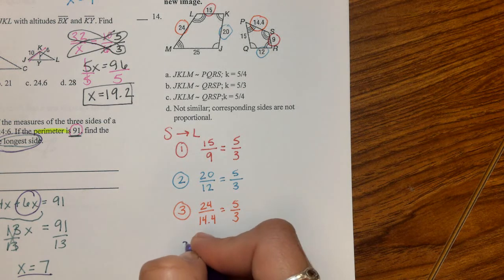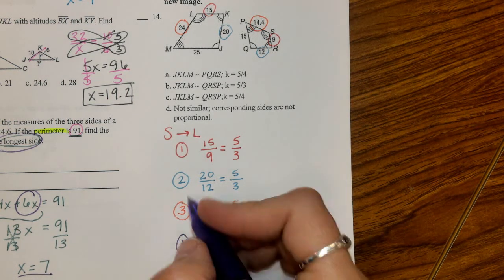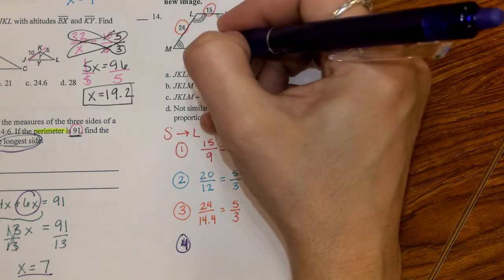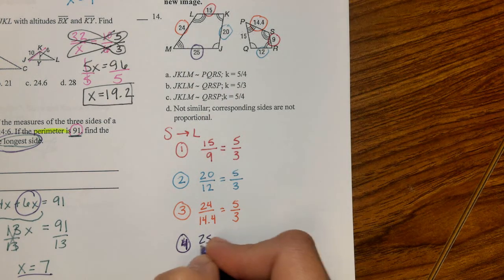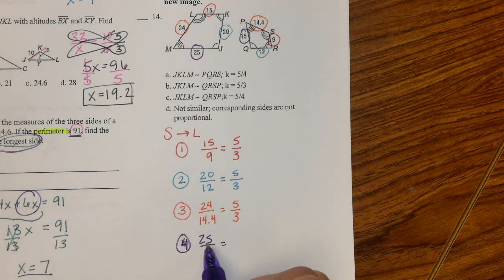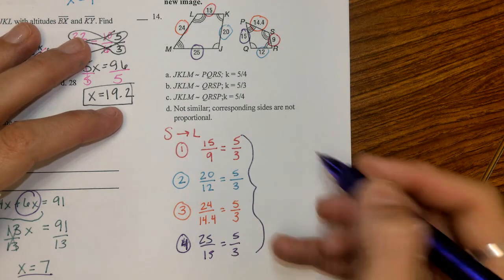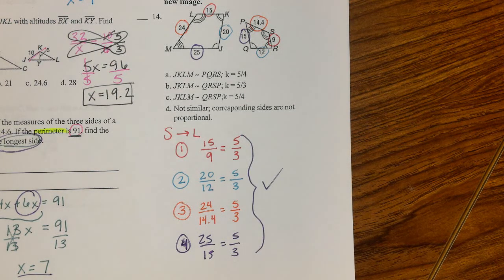Our last side here, our fourth side. I don't know why I'm writing 3 again. Our fourth side and last side, 25 over 15. Both are divisible by 5. 25 divided by 5 is 5. 15 divided by 5 is 3. So, hey, looky there. We have similar figures.